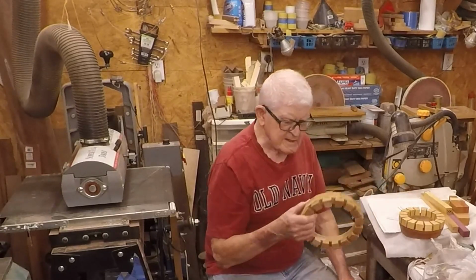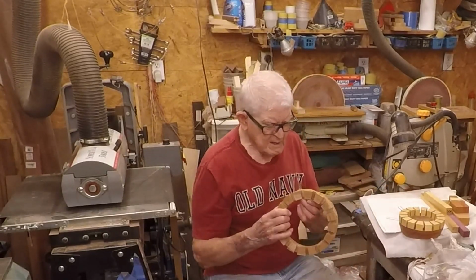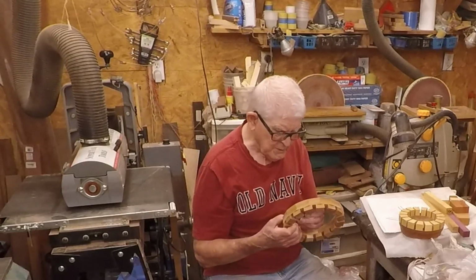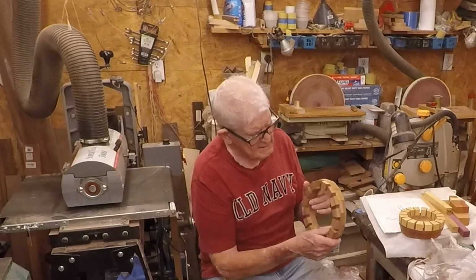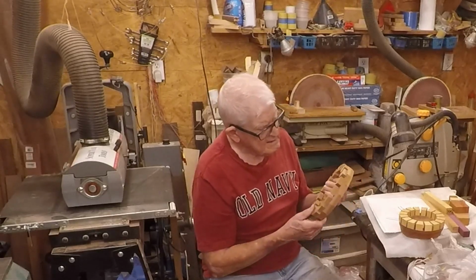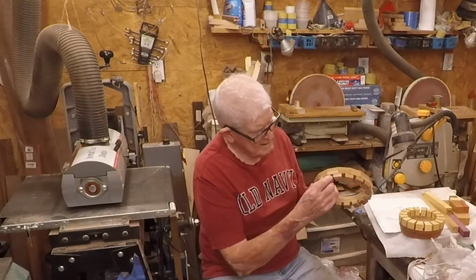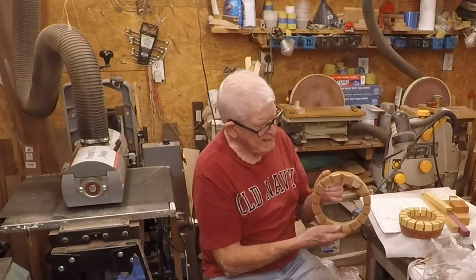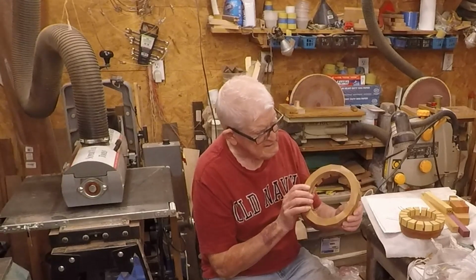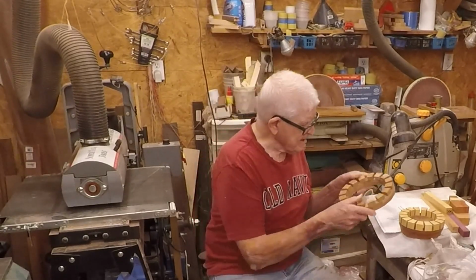And this one here I did as a demo too. I did this to show the difference between closed segments and open segments. The difference in the cut length and the difference in the angle. They're both the same diameter ring, but there's a big difference in the segments of them.